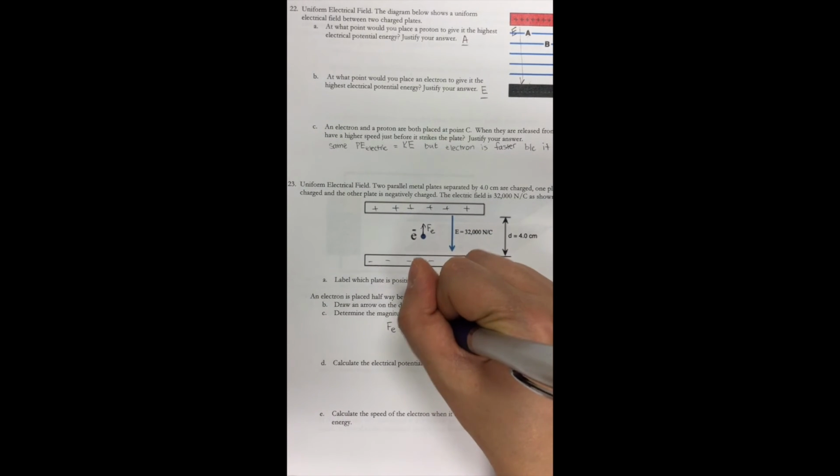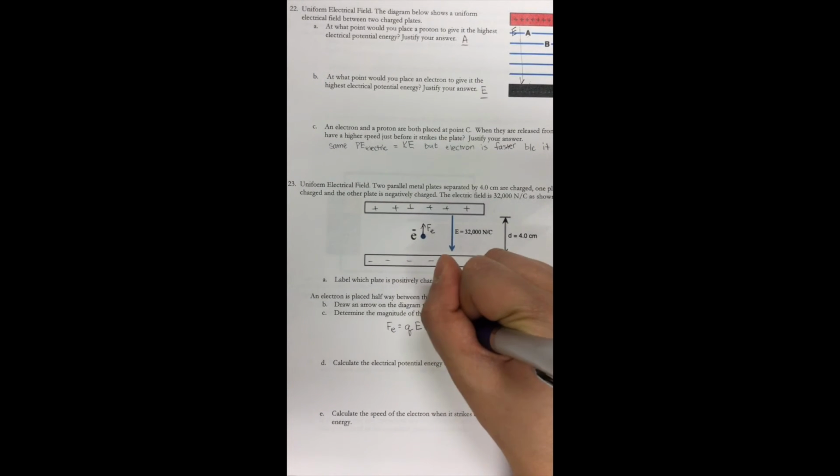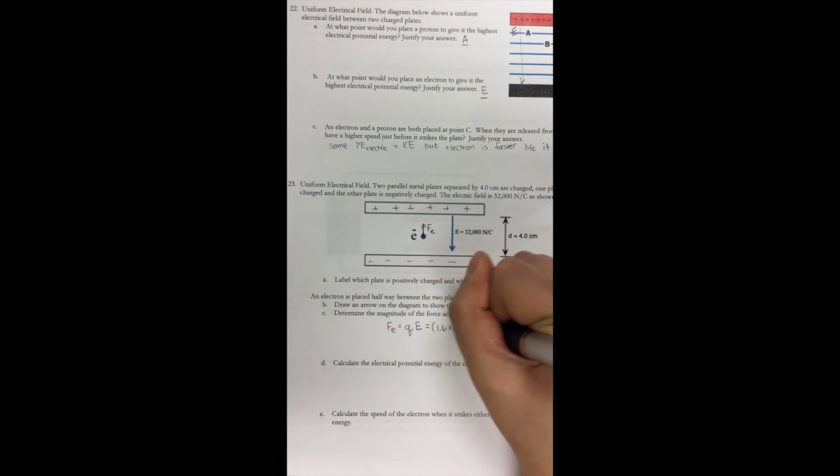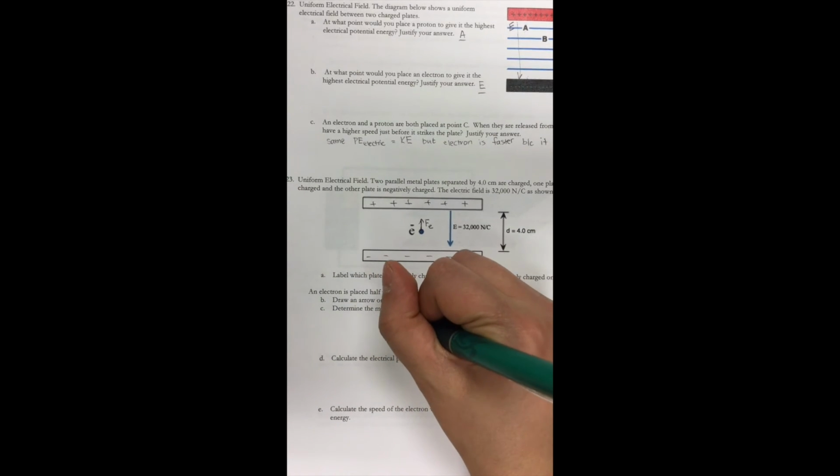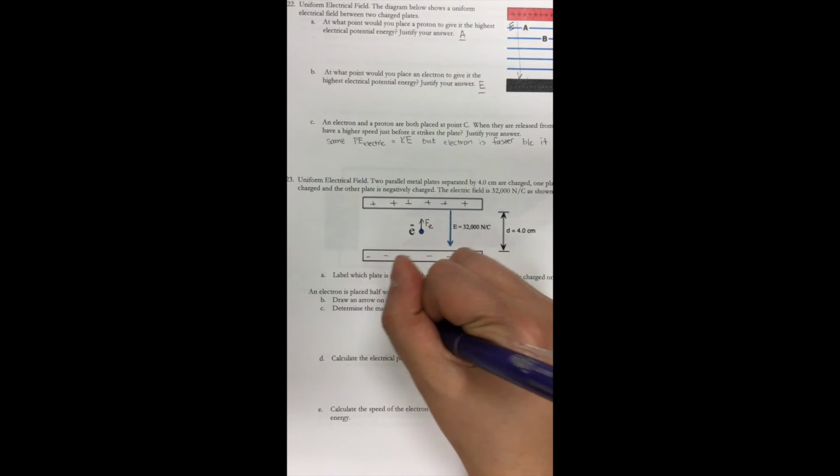I know I don't want to use the Coulomb's law equation because I don't have two charges. That just wouldn't make sense. So I'm going to take the charge of an electron from my equation sheet times the 32,000 Newton per Coulomb electric field. Notice that just like before, I dropped the negative sign here because the electric field, like this equation, tells us the magnitude, but we already know the direction.